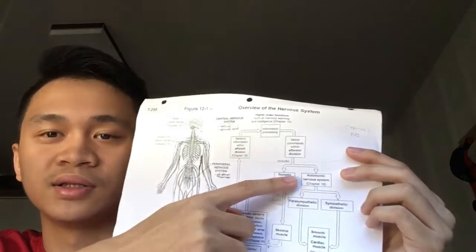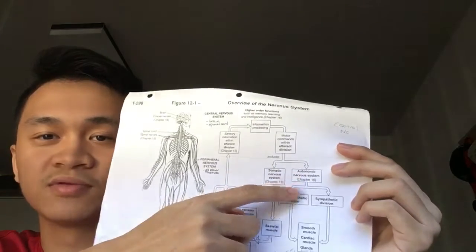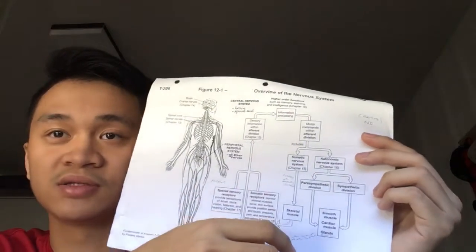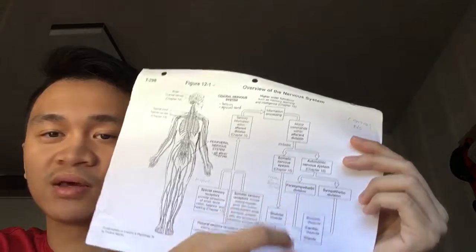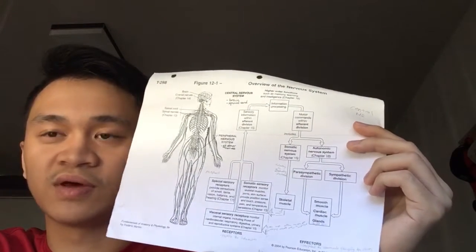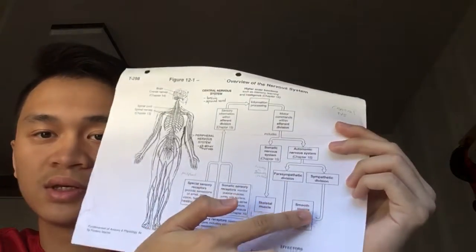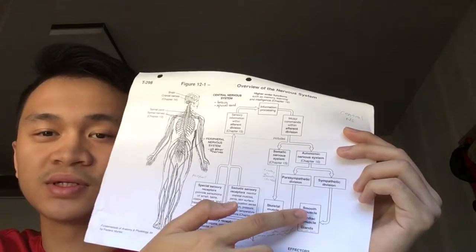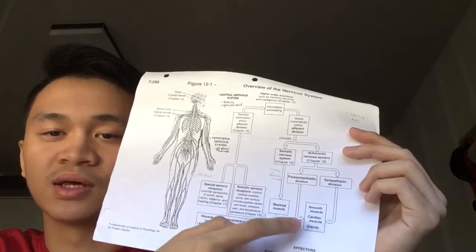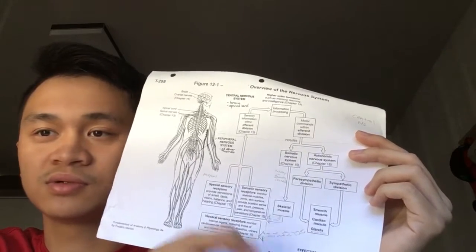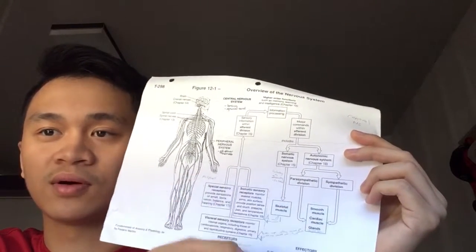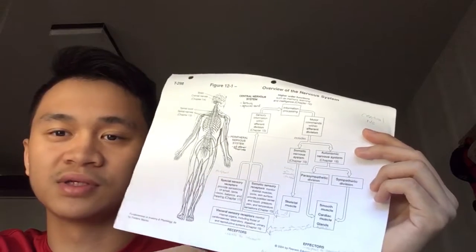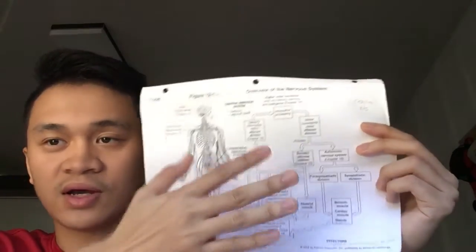The other system is the autonomic nervous system. The autonomic nervous system is divided into two divisions: the sympathetic and parasympathetic divisions. Sympathetic activates things such as your smooth muscles, cardiac muscles, and your glands and adipose tissue. Parasympathetic is more on the adipose tissue area of this. So that's the figure I had to study for this quiz that I just explained.